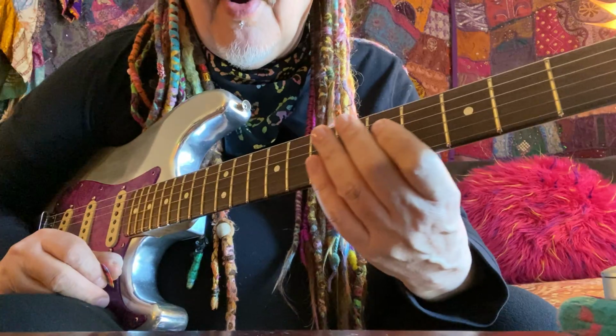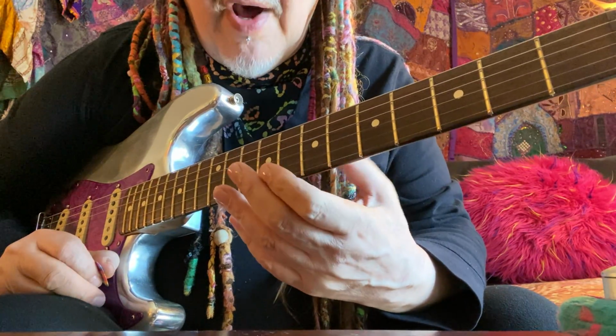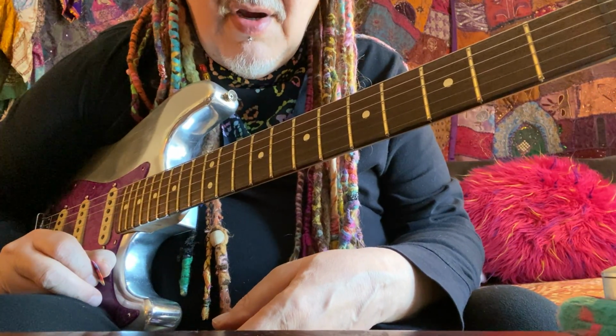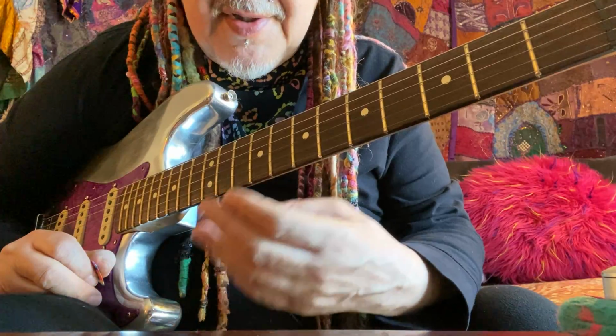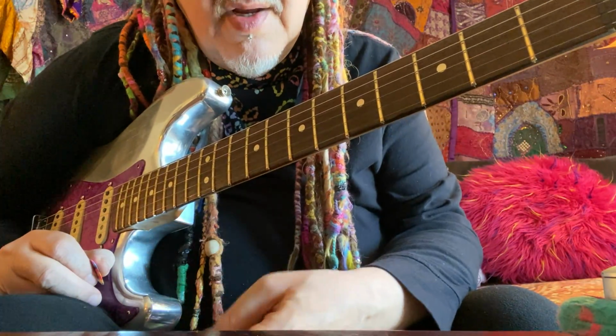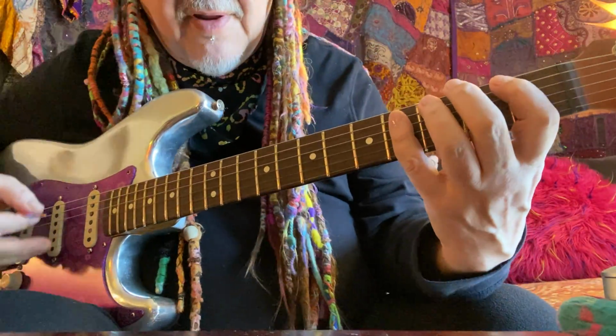Okay, so we're going to examine that a little more in future videos. I want to play this natural scale on different guitars for you, and this, of course, being on electric guitar. But it's all the same. The notes are in the same place.